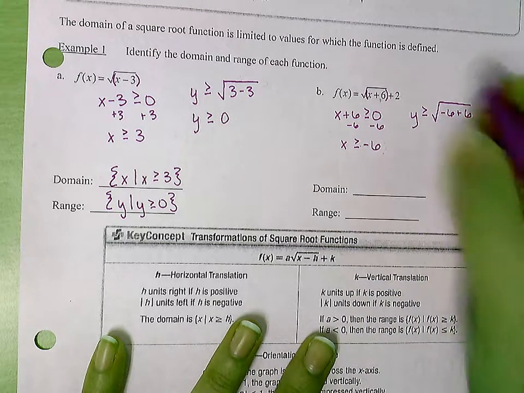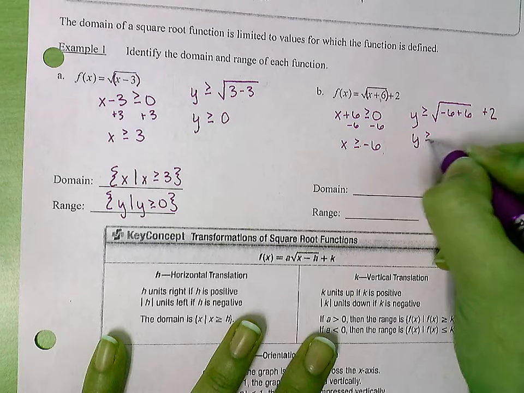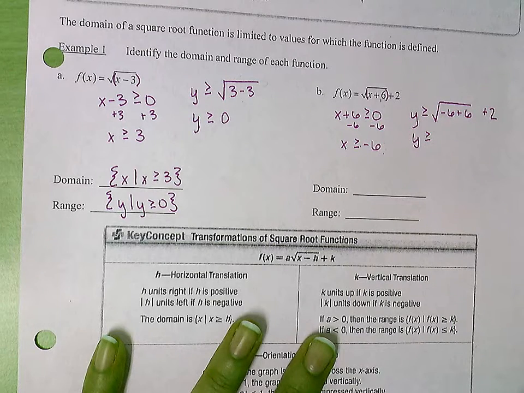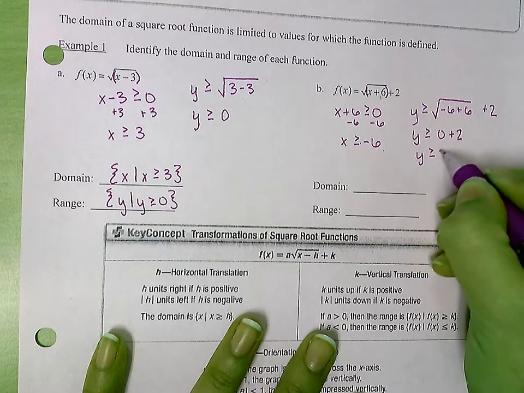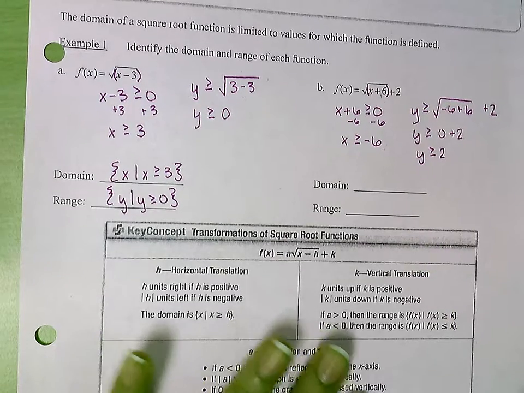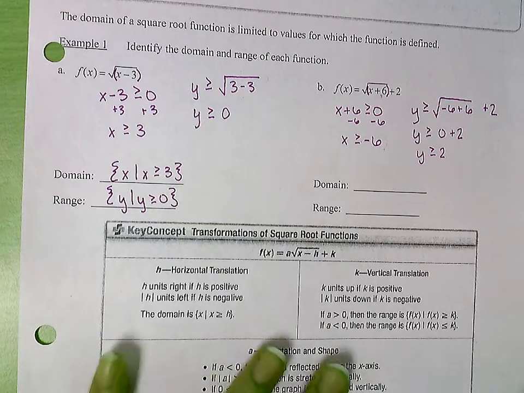Okay, my 6's cancel here. Shh. So y is greater than or equal to 0 plus 2. 0 plus 2 is 2, isn't it? Yeah.